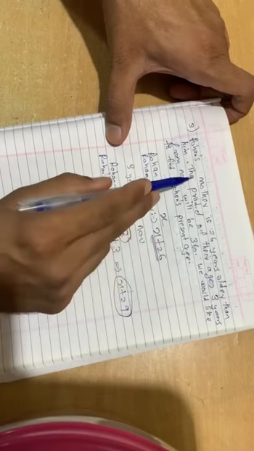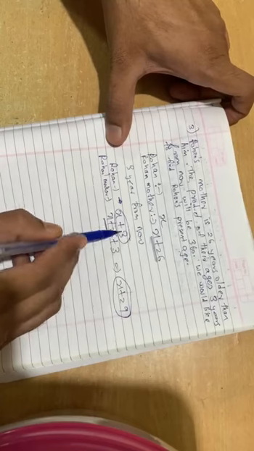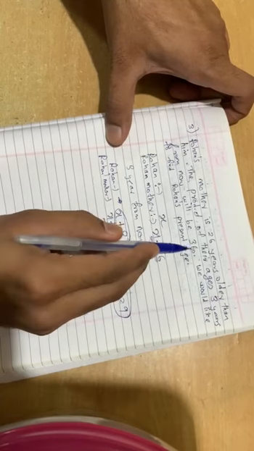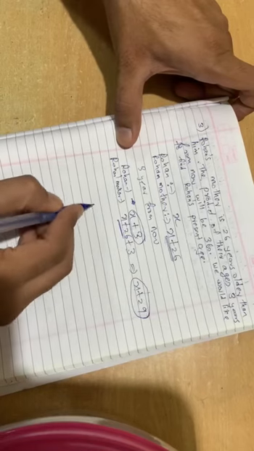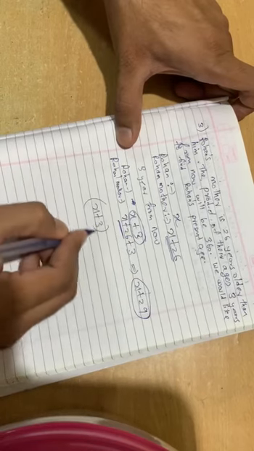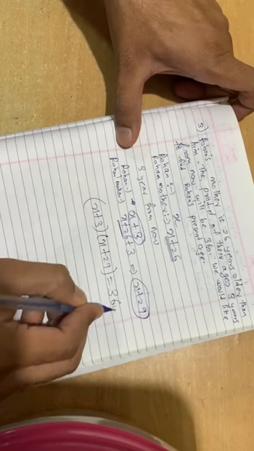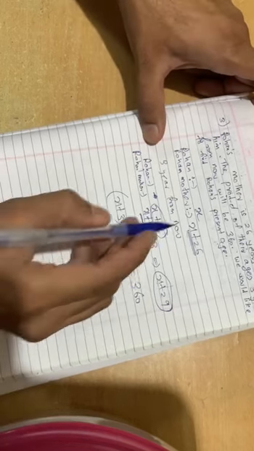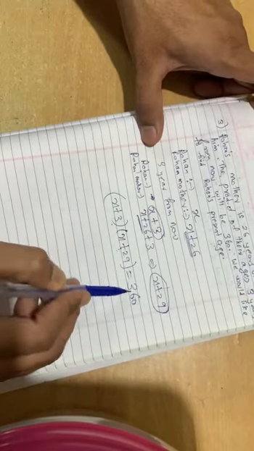Now what is said? The product of their ages 3 years from now will be 360. After 3 years, if you multiply them, x plus 3 into x plus 29, the product of their ages, the product meaning multiplication of their ages, is 360.